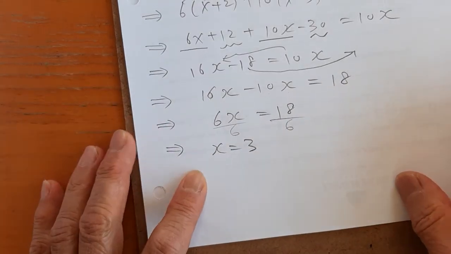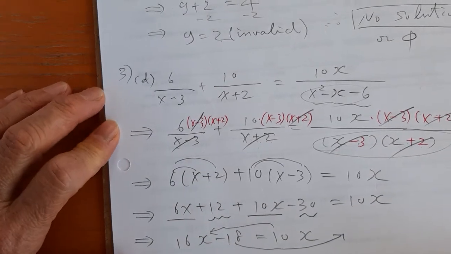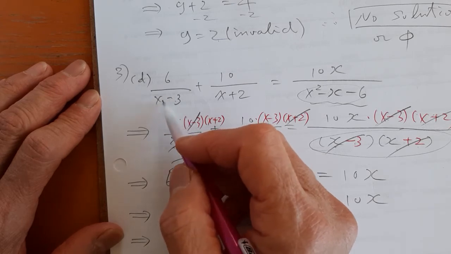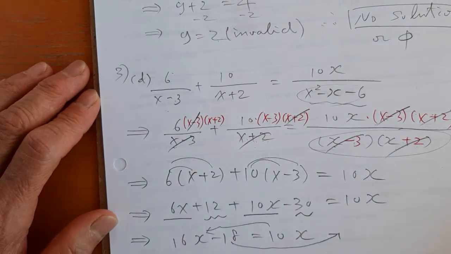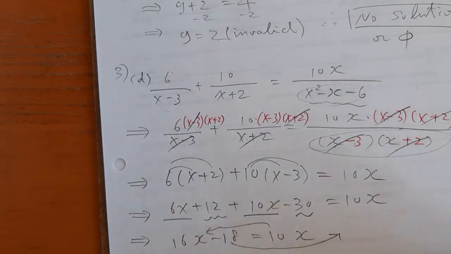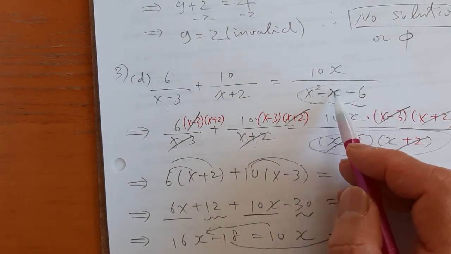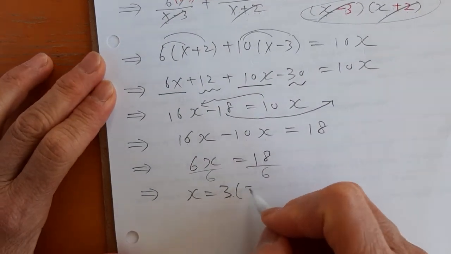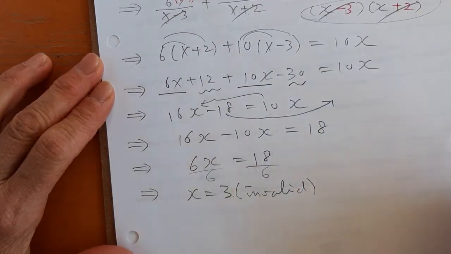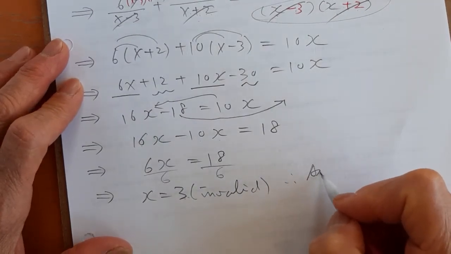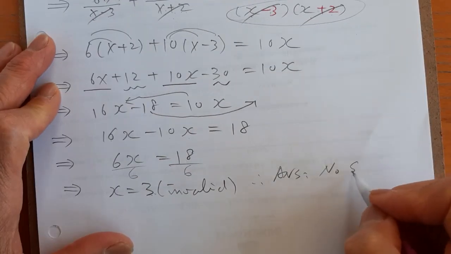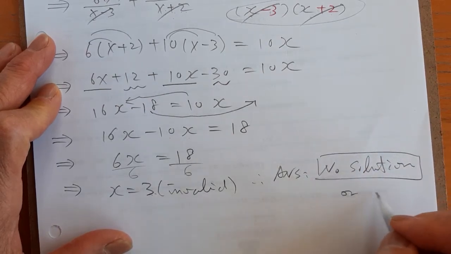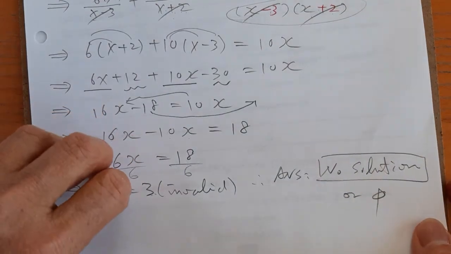After you get the solution, always check with the original equation. In the denominator, 3 minus 3 is 0. 6 divided by 0 is undefined. There's no value. Also, you plug in here, it also makes the denominator 0. So this x equals 3 is invalid. So this answer is no solution, or you can put the empty set.